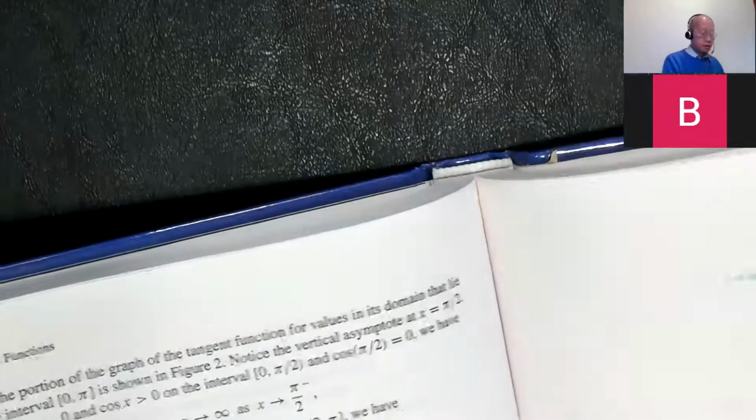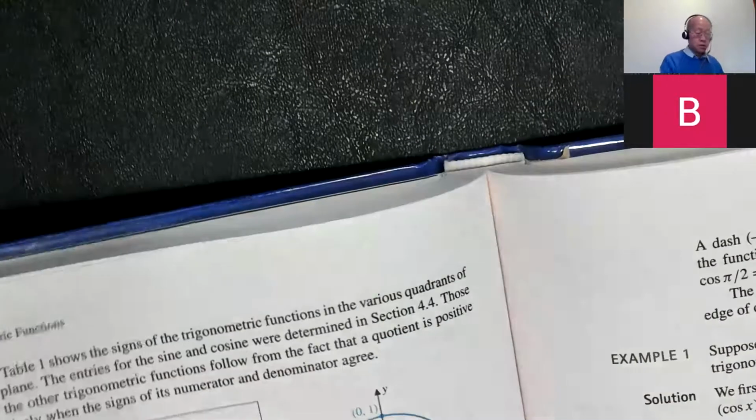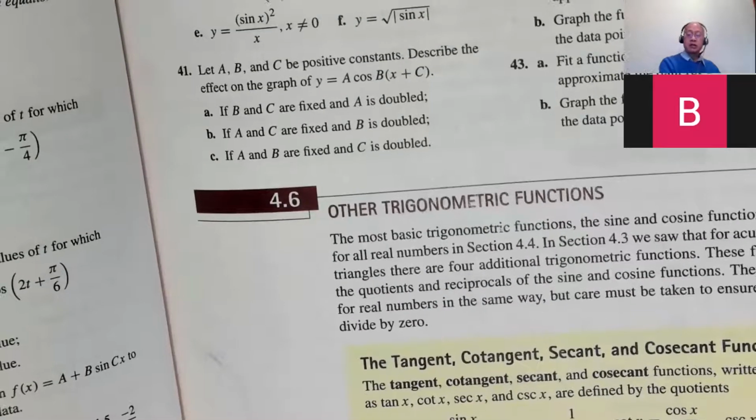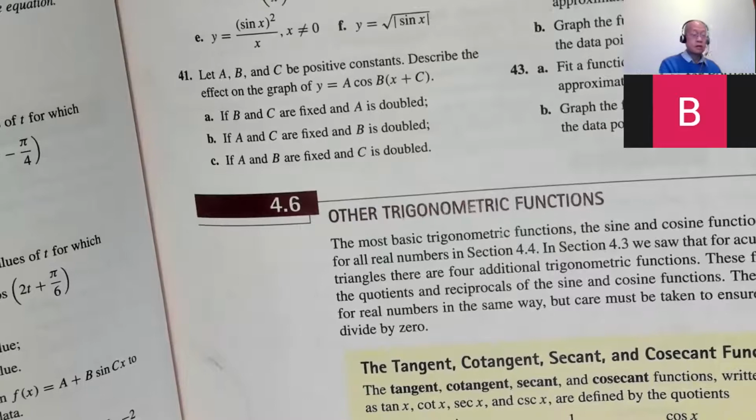All right, so let's get started on the next section, which is on the other trig functions. Other trigonometric functions, page 231. Even though it says the other trigonometric functions, we're still heavily dependent on sine, cosine, and tangent.